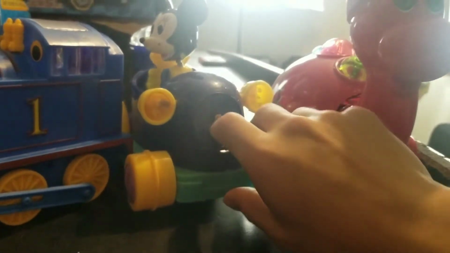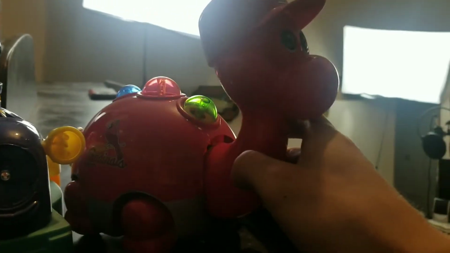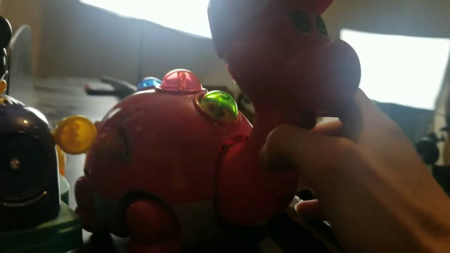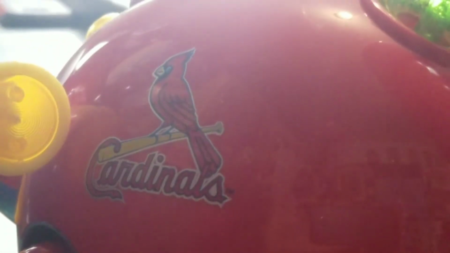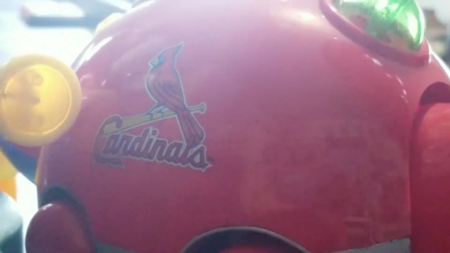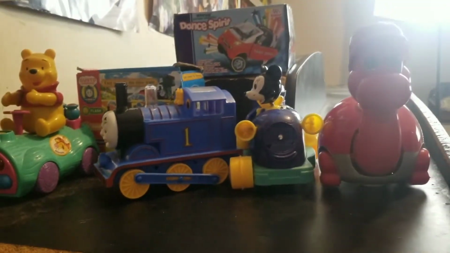But anyways, this thing has a 360 feature. But yeah, pretty cool. This one's also a new recent purchase. It's a Sport Dyno. It's a Cardinals one, my home team, hooray! But anyways, that's not important. What is important is choosing which bump and go is my favorite.